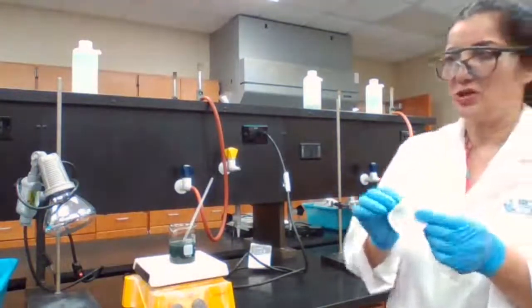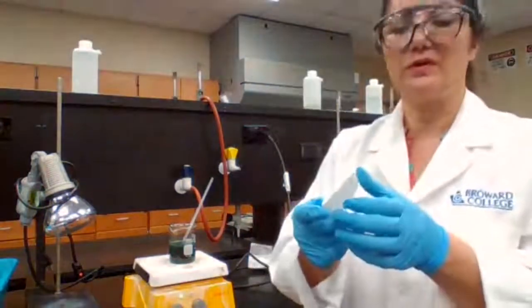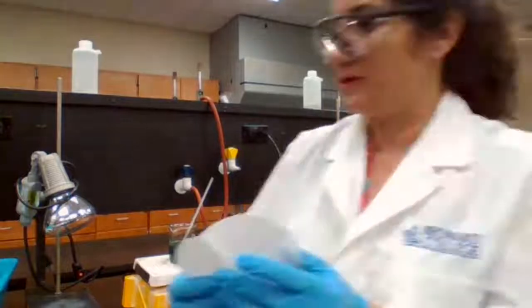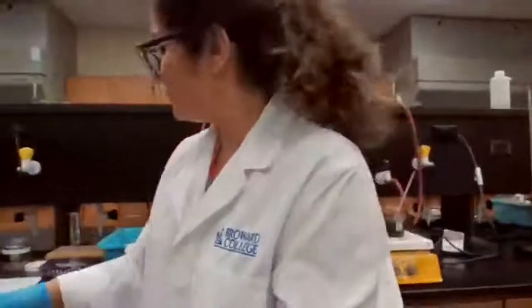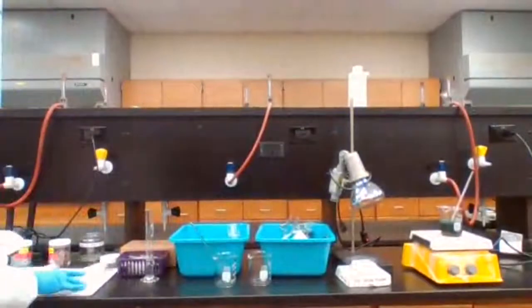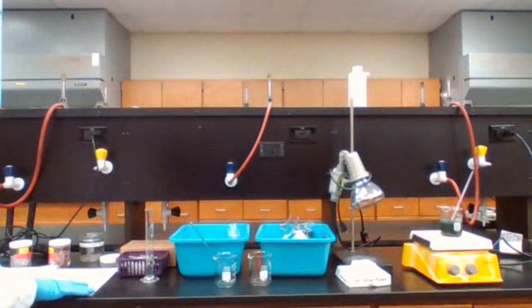For this procedure, we need to have the mass of the filter paper for your data sheet. So I'm going to record the mass before I place it in the funnel.